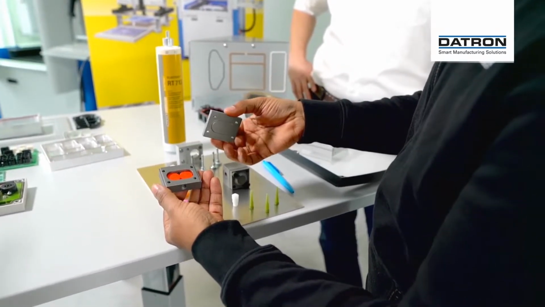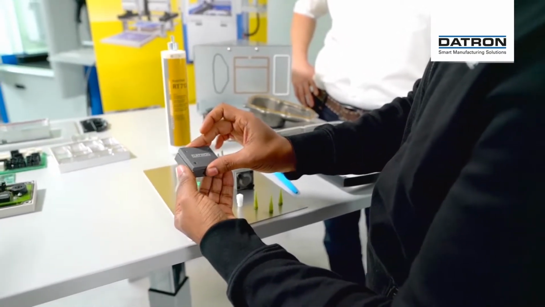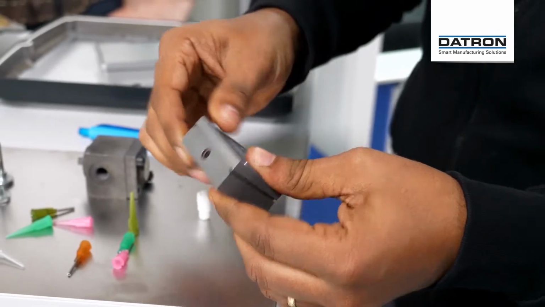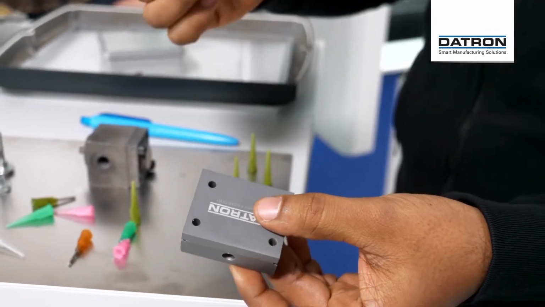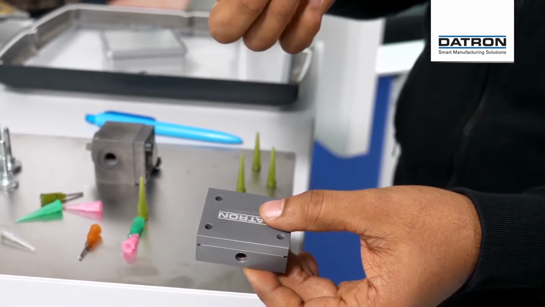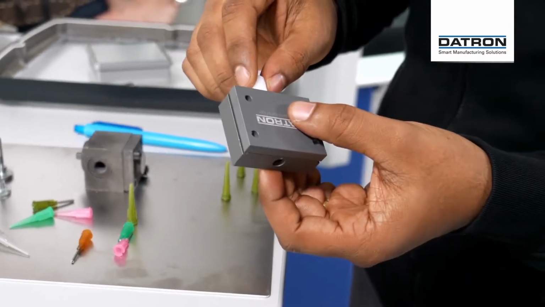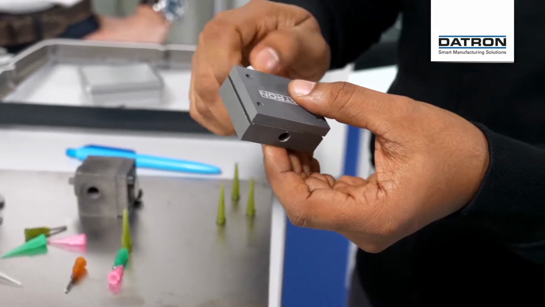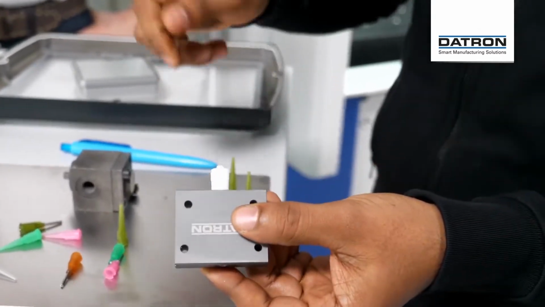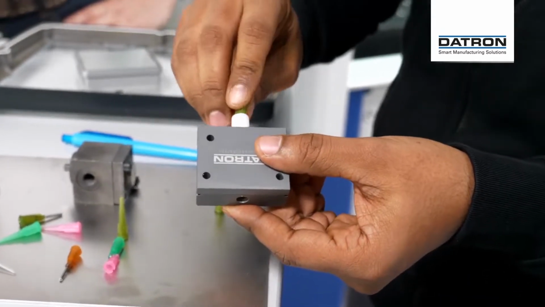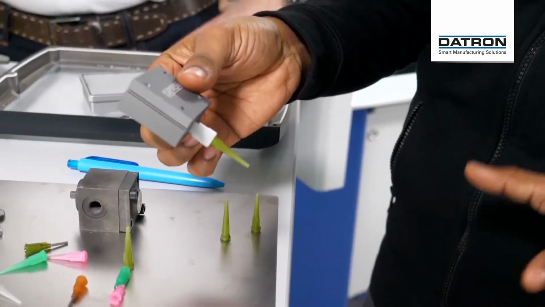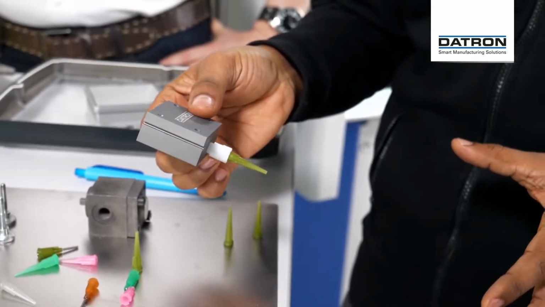So the gears are in position now. We placed the cover on it. And there is an adapter. This is also an on-market standard adapter to connect the pump with a needle. So we just screw the adapter on and put the needle. So now the pump is completely finished, prepared.